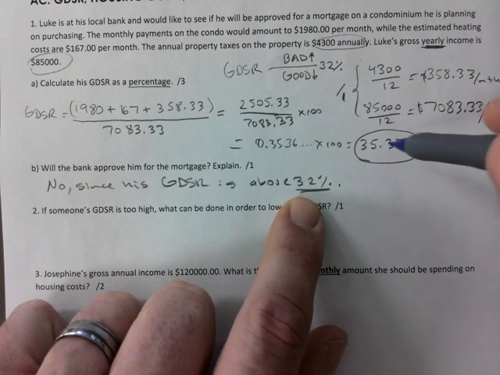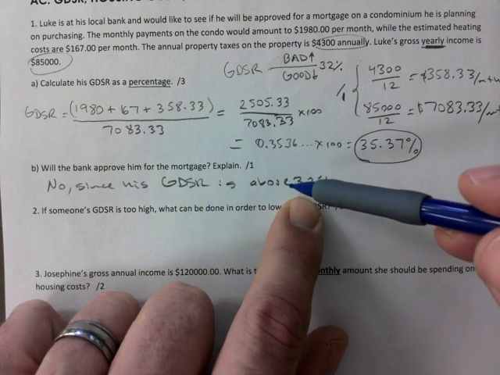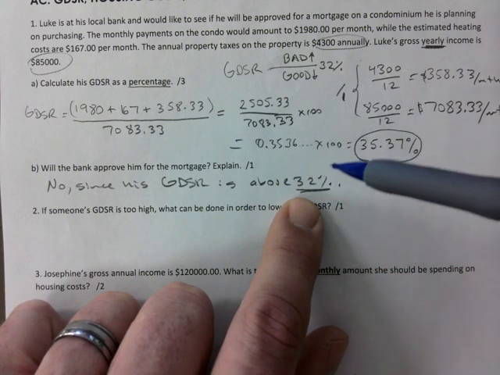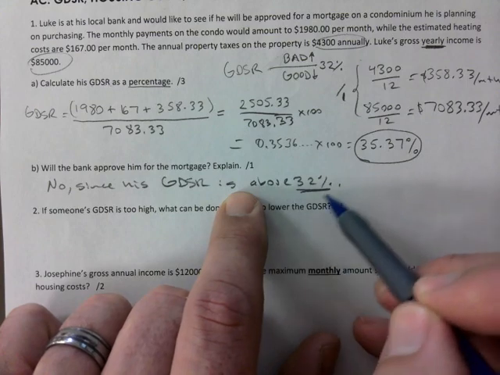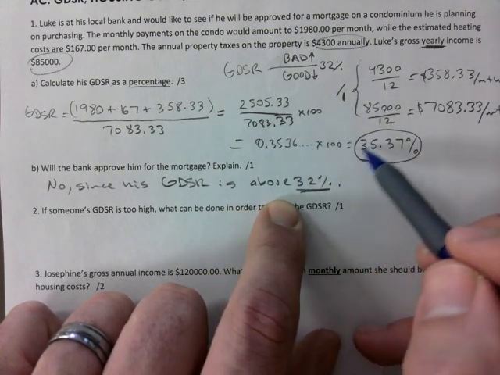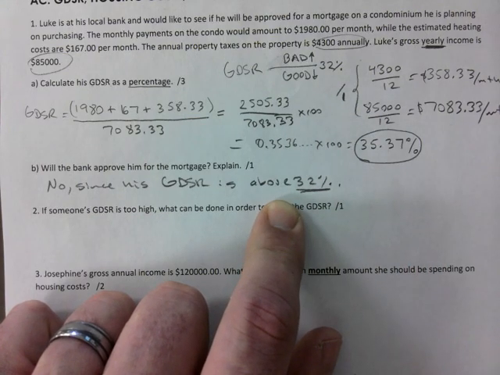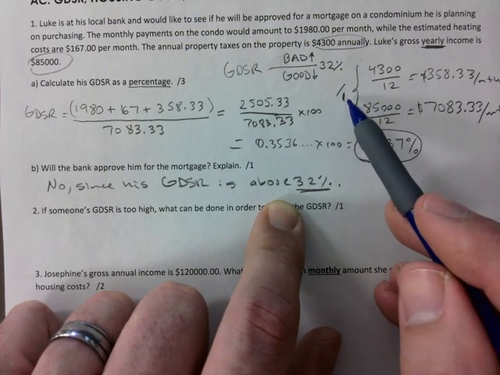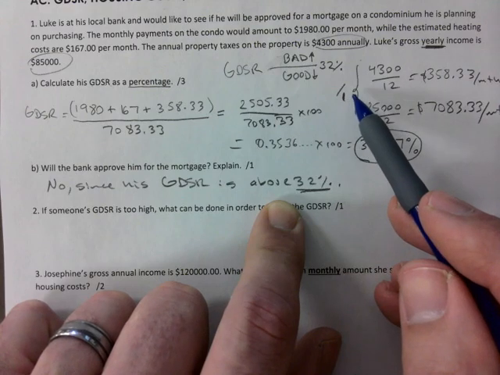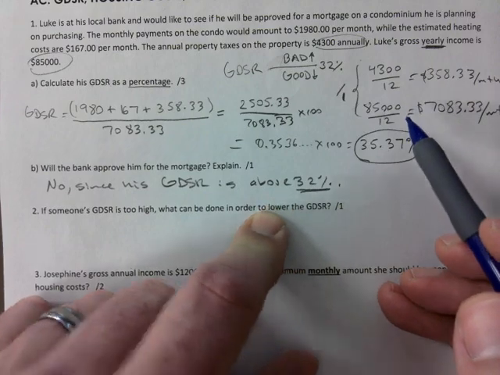However, let's say you've made a mistake. You got something that is less than 32%, and you say yes, it will be approved because the GDSR is below 32. You do get the mark here, but you would probably lose 1 or 2 marks up here, depending on what your mistake was. So if you forgot to divide by 12, I would take off a mark basically because you're missing the concept.